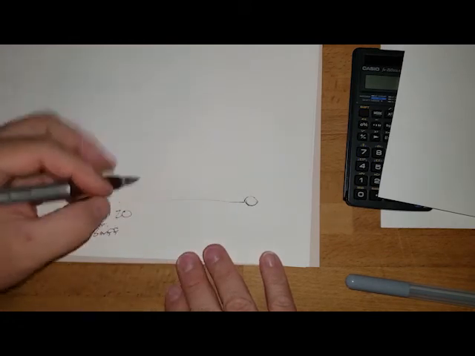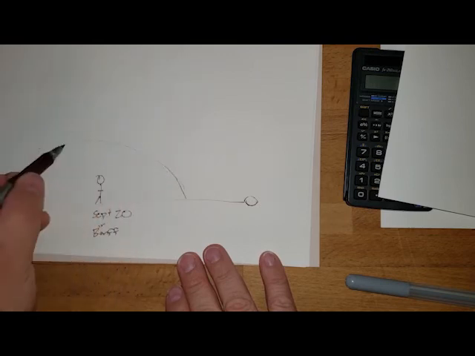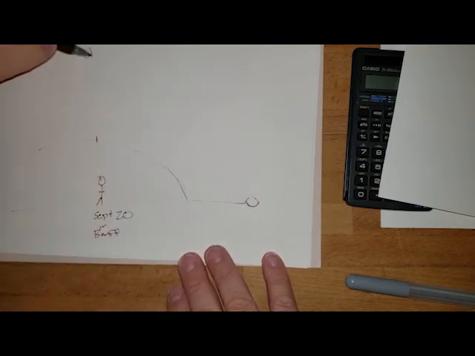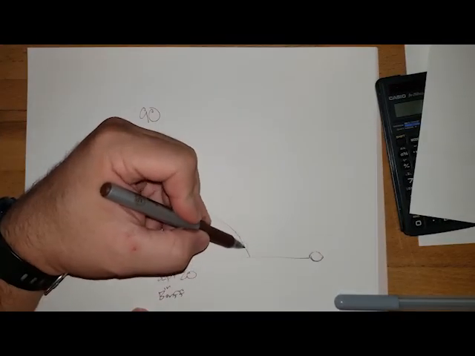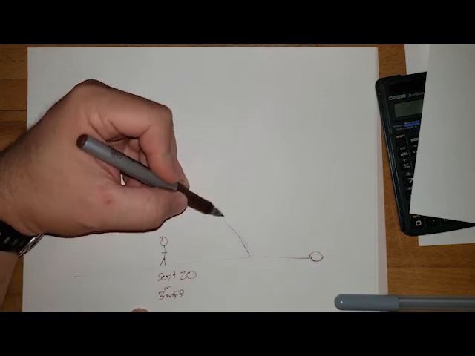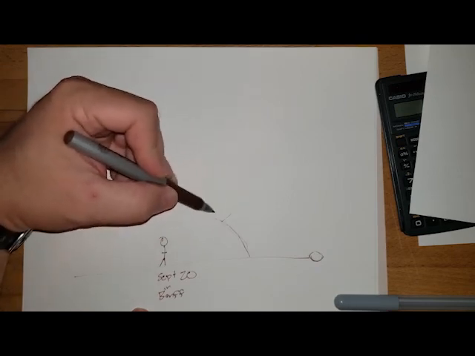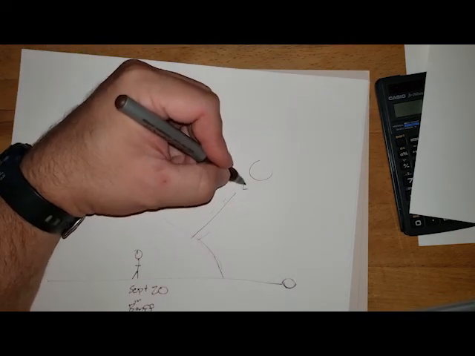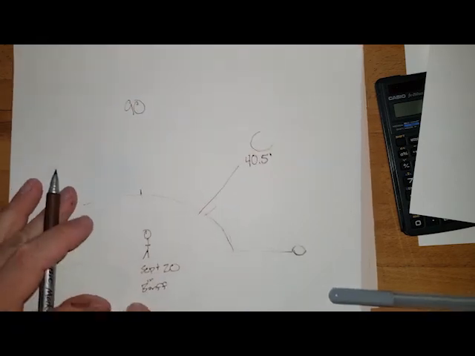Is it going to be at 0? If we could draw a gigantic protractor around me, it's not going to be at 0. It's not going to be all the way up here at 90 degrees. It's going to be 10, 20, 30, 40.5 degrees. Halfway would be 45, so we'll say right out there. The sun is going to be 40.5 degrees off the horizon at noon.